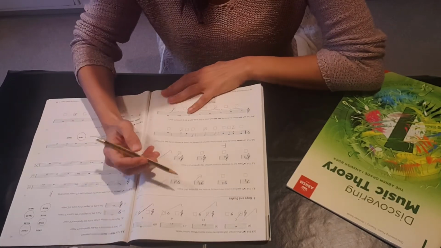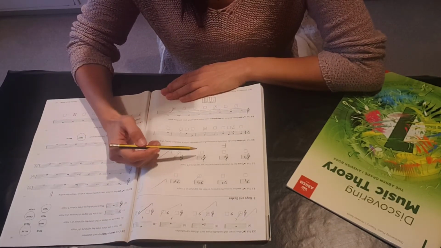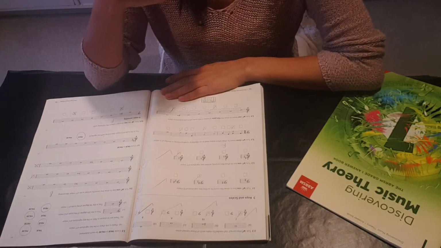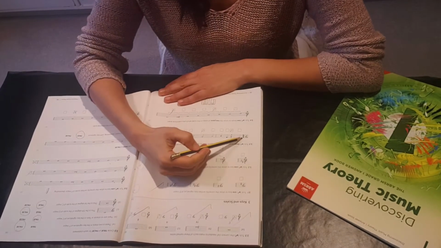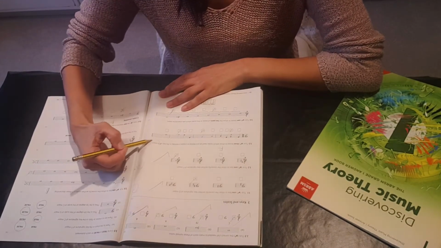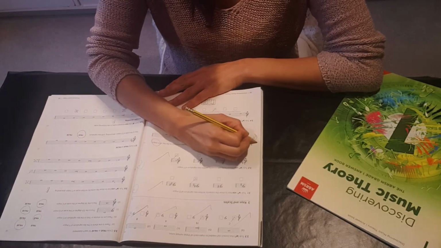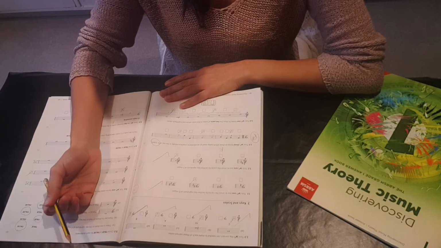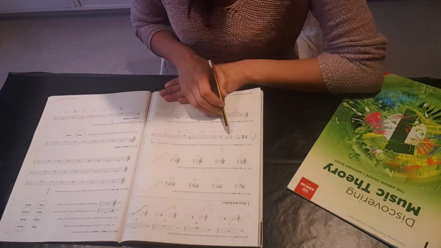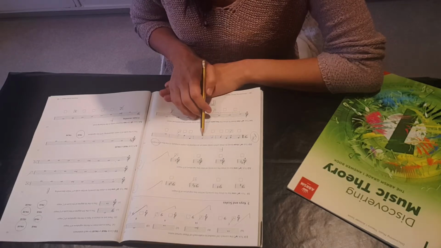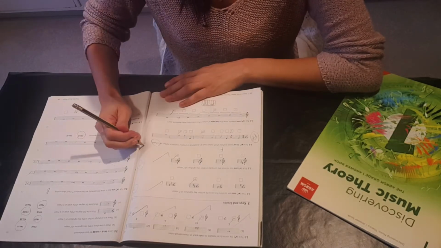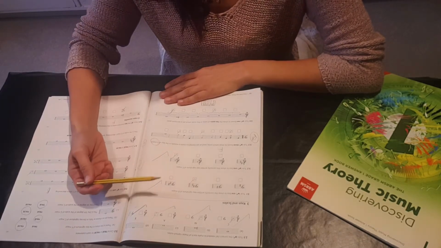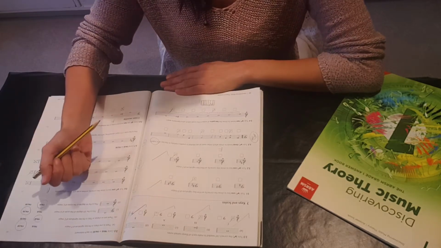Tick 3 boxes to show which notes need an accidental to create a melody in the key of G major. Okay, so we have a bass clef, G major key signature, F sharp. So it's only one note that has to be changed. So we're going to look for all the F's. F, F, and F. Attention, because if you had two F's in the same bar, only the first F would be sharpened, okay?